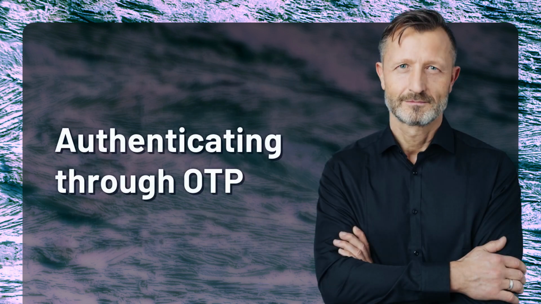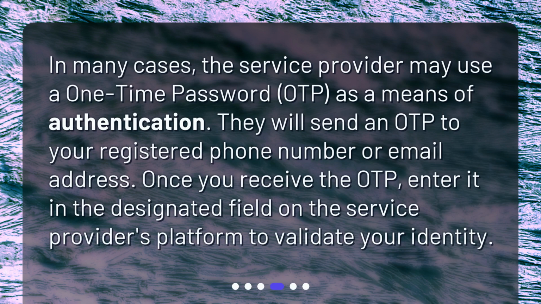Authenticating through OTP. In many cases, the service provider may use a one-time password, OTP, as a means of authentication. They will send an OTP to your registered phone number or email address. Once you receive the OTP, enter it in the designated field on the service provider's platform to validate your identity.